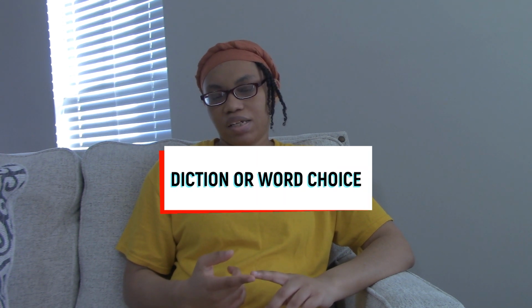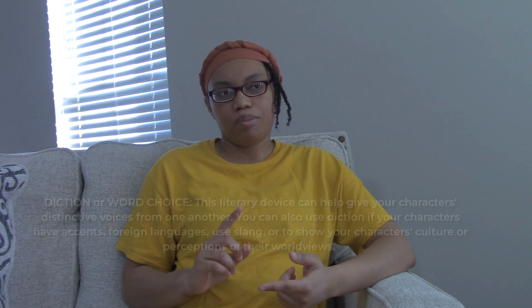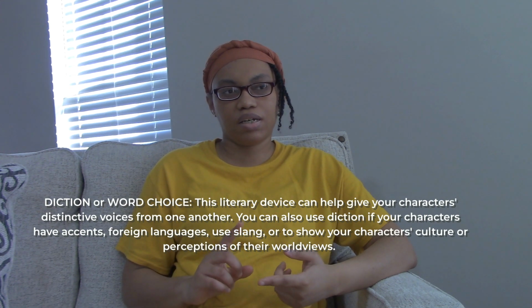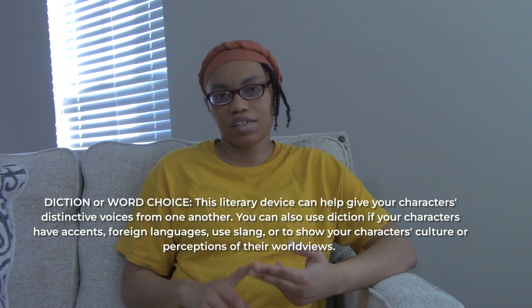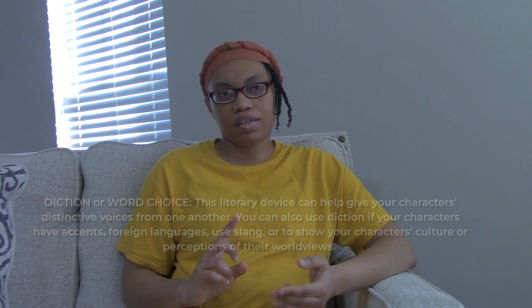Another way that you can show your character's emotions is by diction or word choice. This one I think is a really clever way of showing your character's emotions, because you can show their accents, for example, if they use slang, if they have different types of worldviews from other characters and things like that.